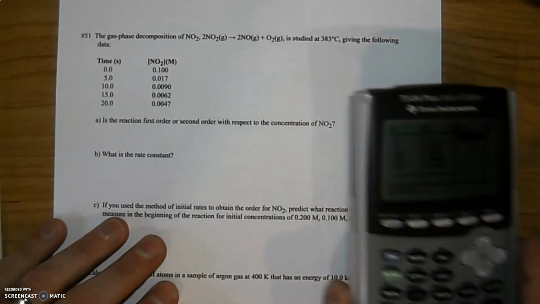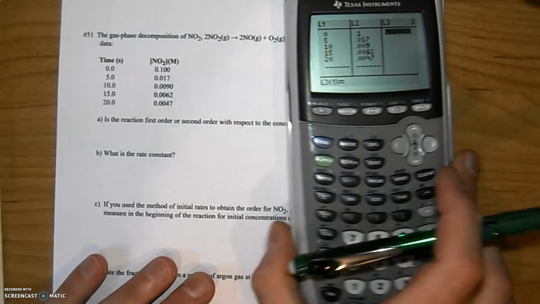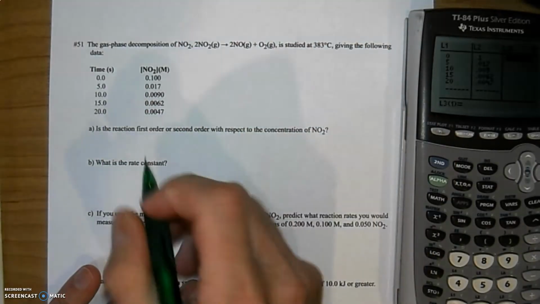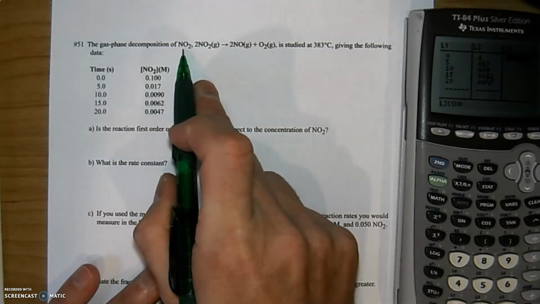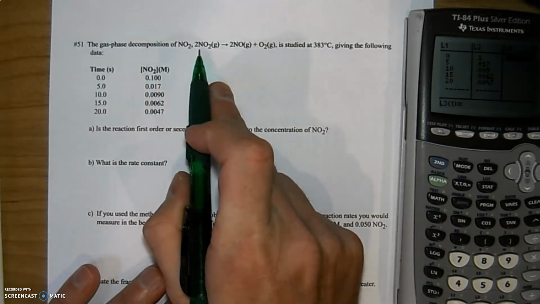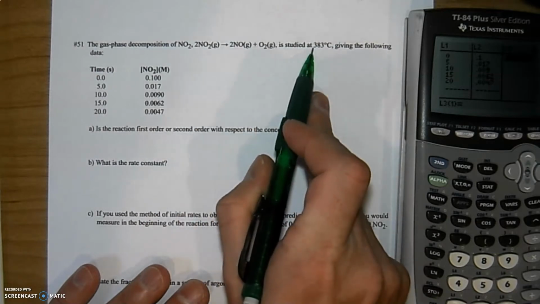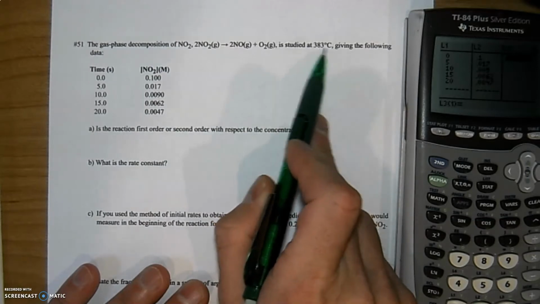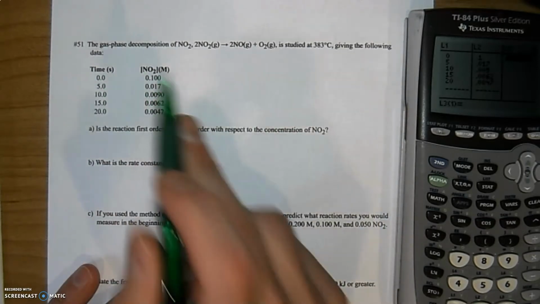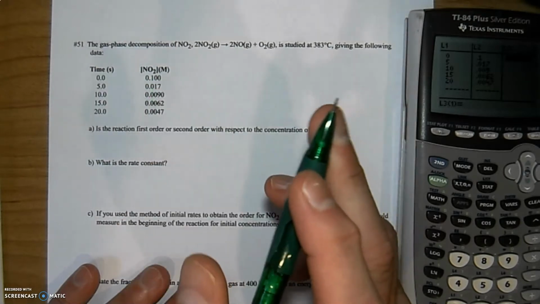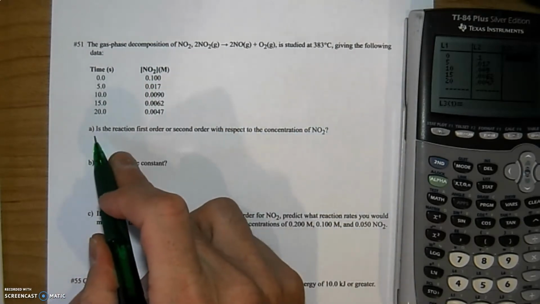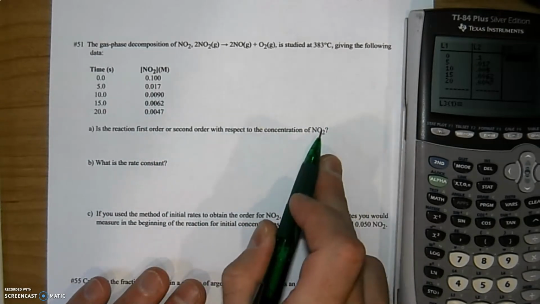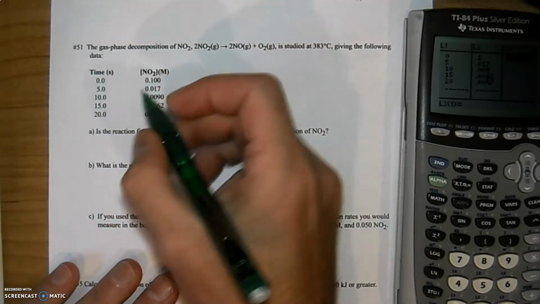And how I've set this one up so far is we have two sets of data, and this is going to reflect on a problem we did previously in the examples. The gas phase decomposition of NO2 in this particular reaction is studied, at 383, giving the following data. So I have time and I have concentration of NO2. We are trying to figure out first, is the reaction first order or second order with respect to the concentration of NO2?